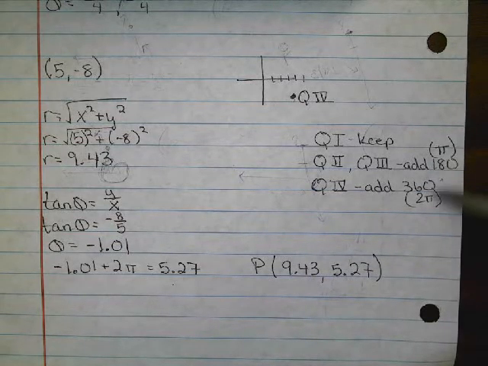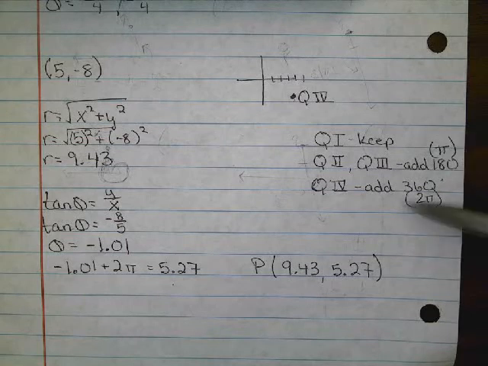Now again, these rules only apply when I have to use the calculator. But like that first example, since we used our unit circle and we went straight to the quadrant we were in, we didn't have to use these rules. This is only applicable when we use the calculator. And that's how you convert from rectangular to polar.